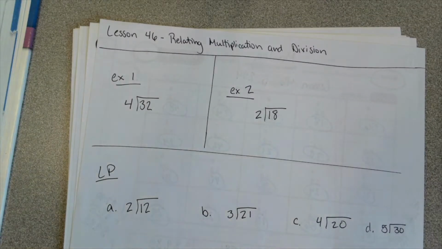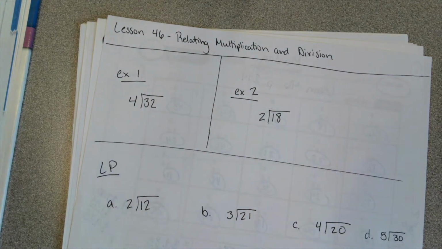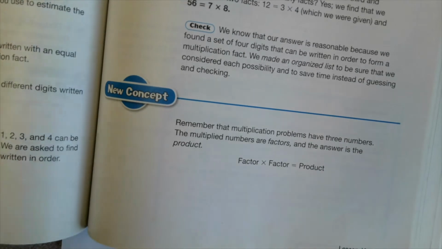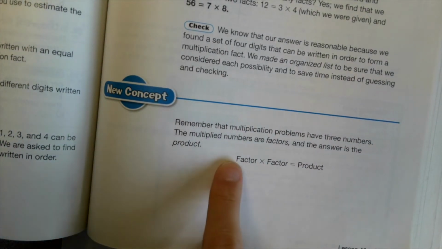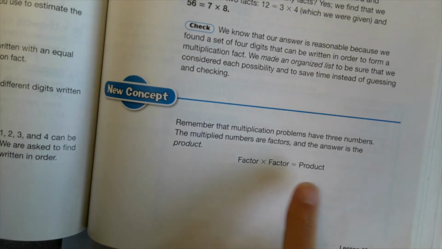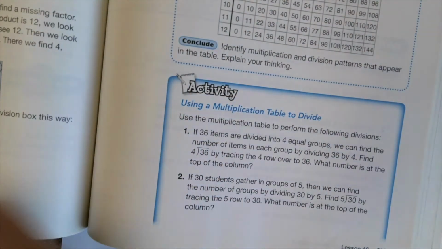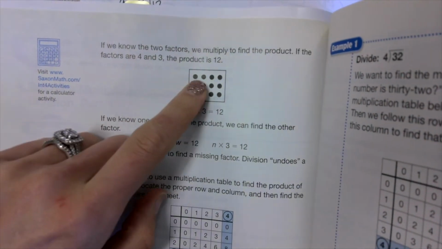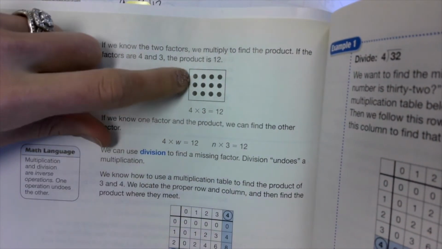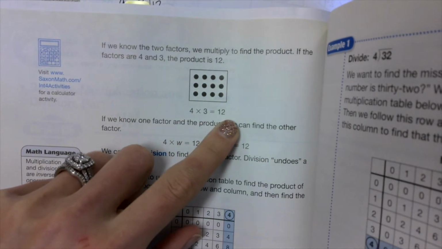Today our new concept is relating multiplication and division. Your multiplication chart is going to be really handy today, so let's make sure we've got that out. Remember, at the bottom of page 295 in your book, for lesson 46, we can see factor times factor equals product. Anytime we're multiplying two numbers together, they're both called the factors, and the answer is called the product. So for example, if we know two factors, we can multiply to find the product. So here we have 4 dots at the top times 3 dots down the side. Well, 4 times 3 equals 12.